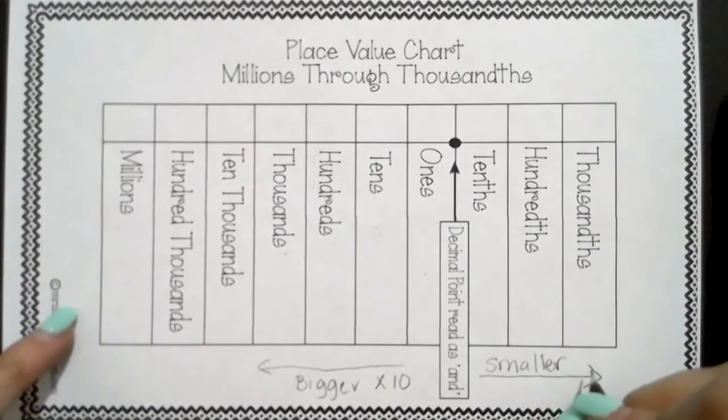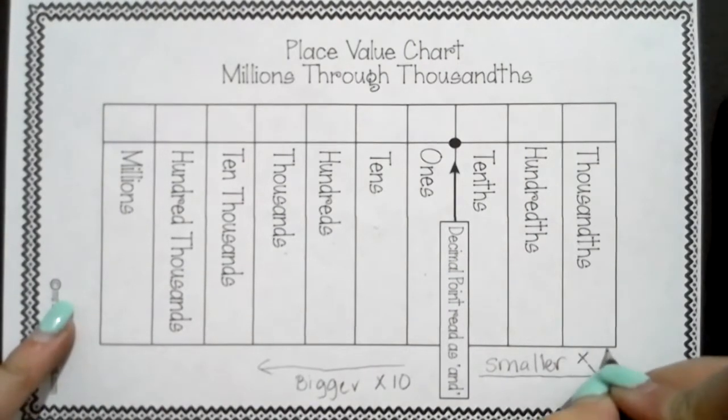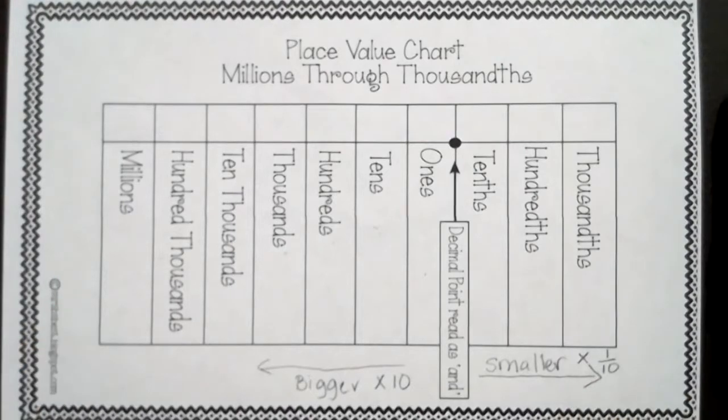Well, I can also multiply by a fraction to make a number smaller. Because if you multiply a number less than a whole, it's going to get smaller. So what I want you to remember is if you're multiplying by a fraction, the number's getting smaller. If I multiply by just a 10 or 100 or 1,000, the number's going to get bigger. So if it's going this way, it's getting bigger. And if it goes this way, it's getting smaller.